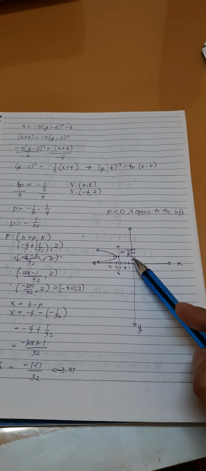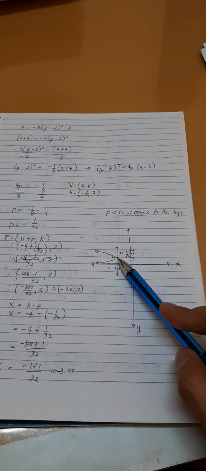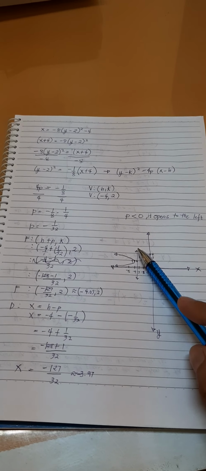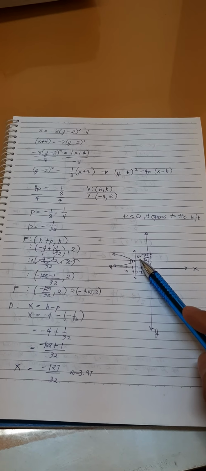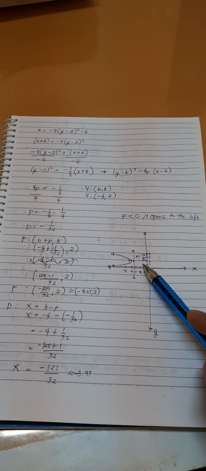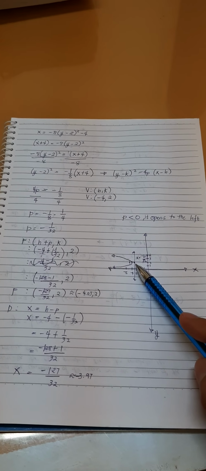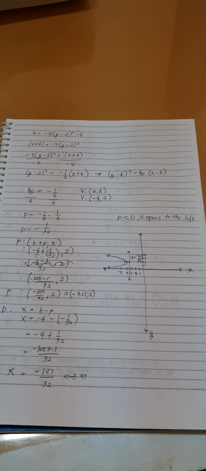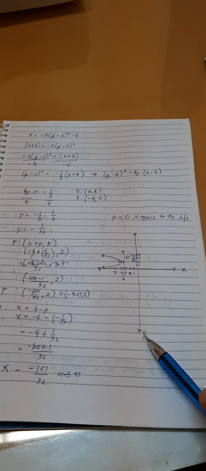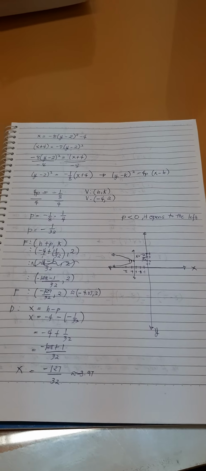And for our directrix, it is in a vertical manner. So the equation is x equals negative 127 over 32, or x is equal to negative 3.97 in the location. So that's it. But don't forget to write the x and y axis. Don't forget to label your Cartesian coordinate system.